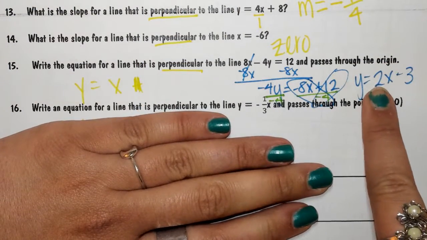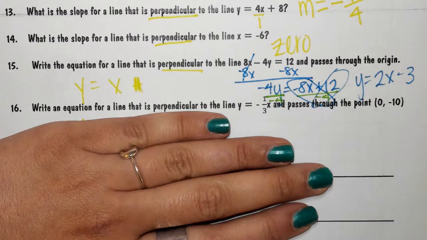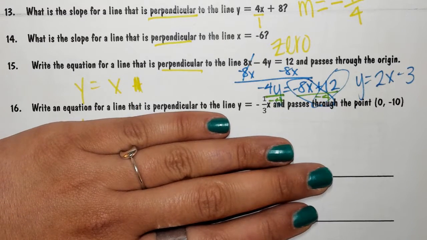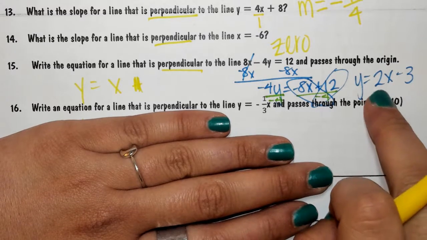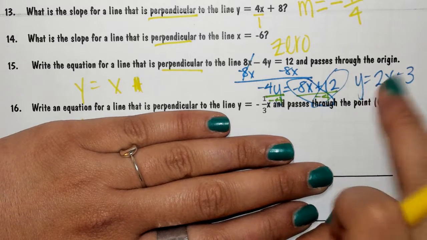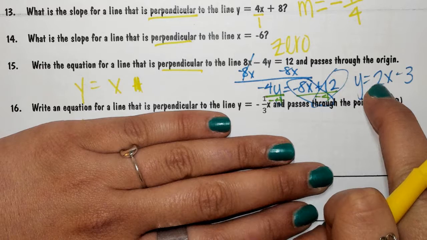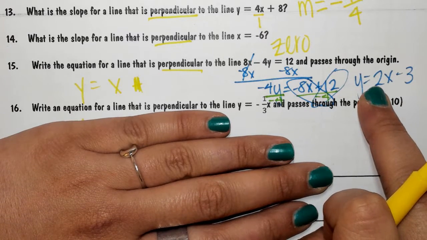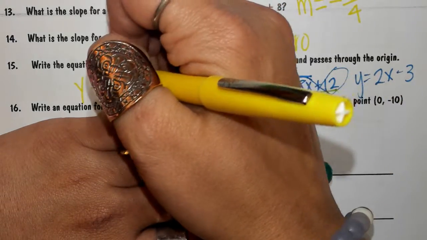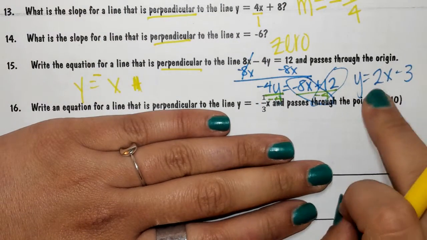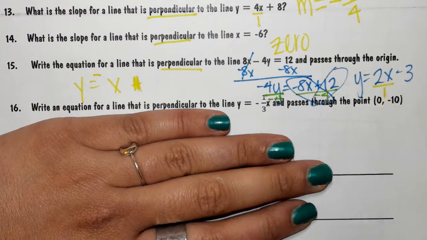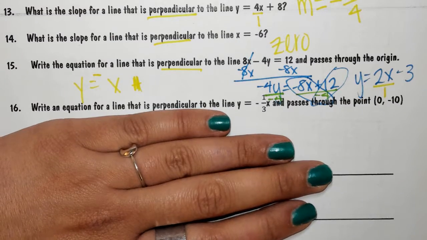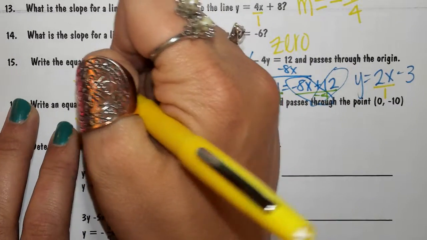Now, my original slope was 2. What is my perpendicular slope? Guys, listen to me. My original slope is 2, so we need to find the opposite reciprocal. What is the opposite of positive 2? Negative 2. Now, if I flip 2 over, it's hanging out with an invisible 1. If I flip that over, what does it become? Negative 1/2.